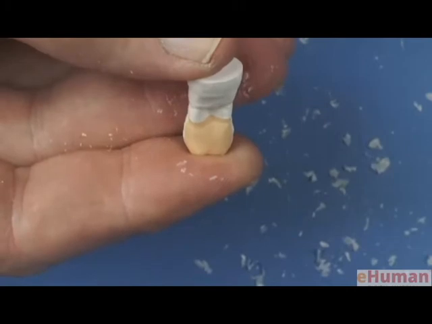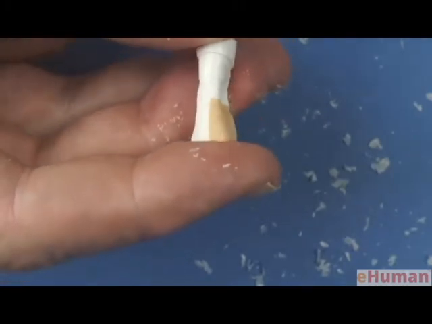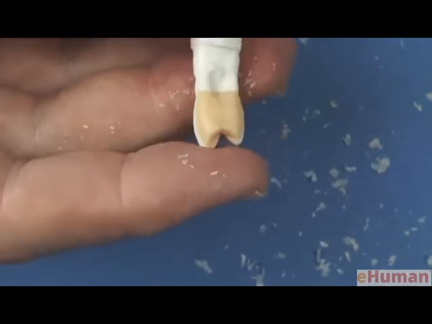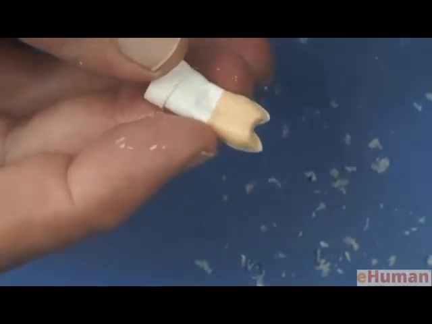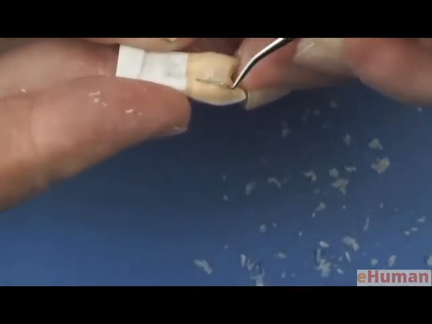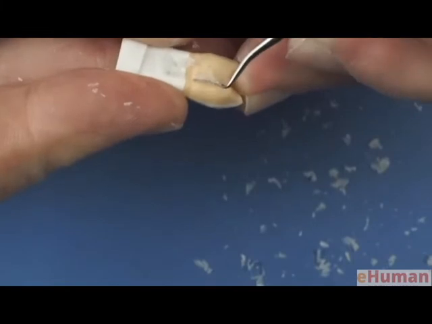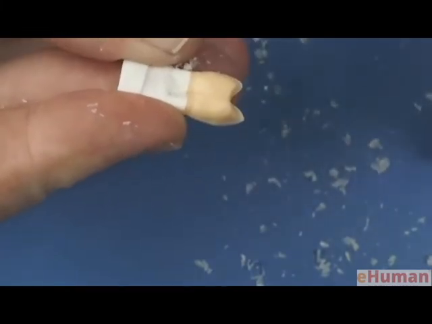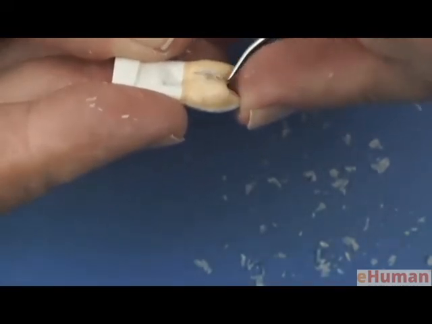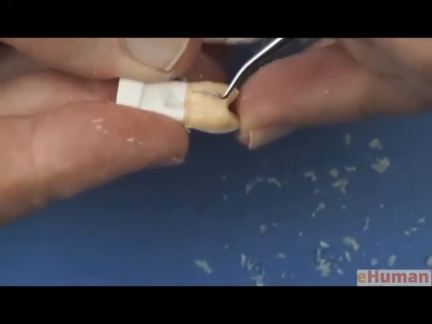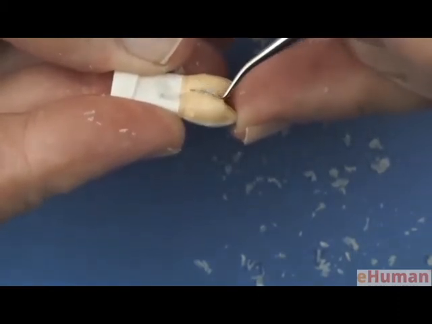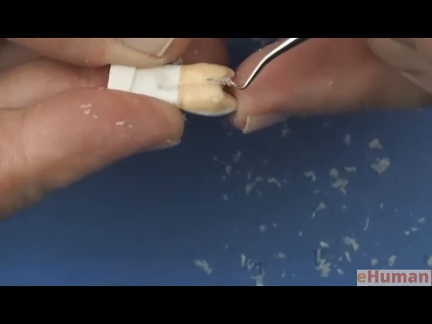So now I've created a reasonable transition from the crown to the root of the tooth, and I want to accentuate now the crown concavity, because we need a little bit more concavity than what I have. And you can again be studying your intact tooth while you're carving the wax tooth. And remember, that concavity goes right up and joins the marginal ridge.